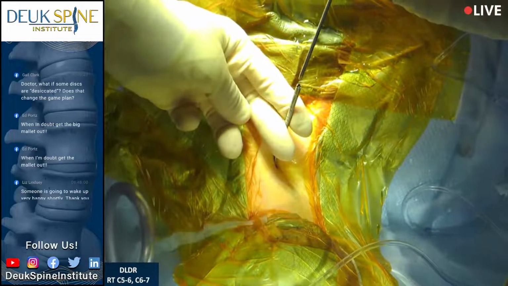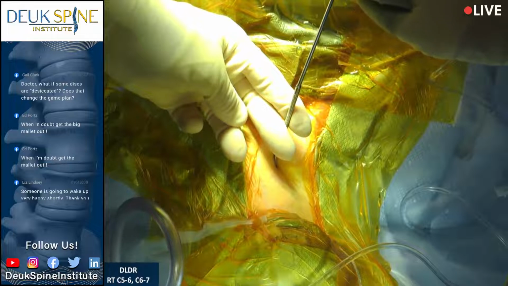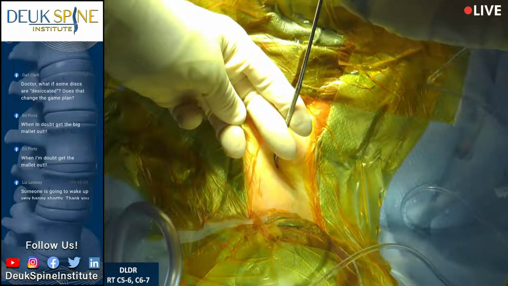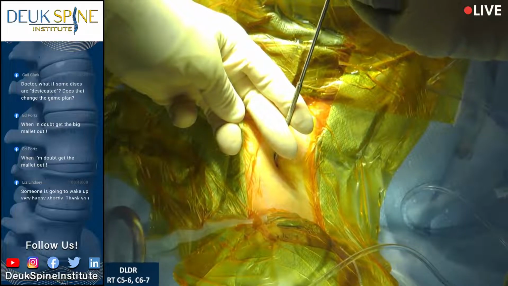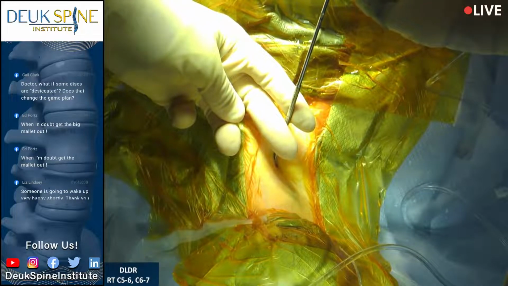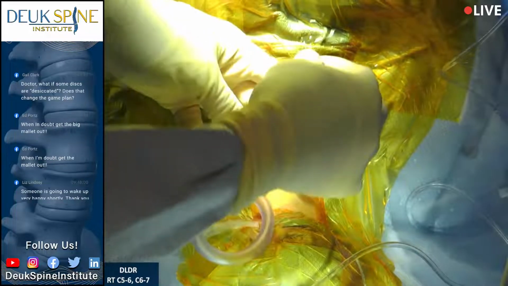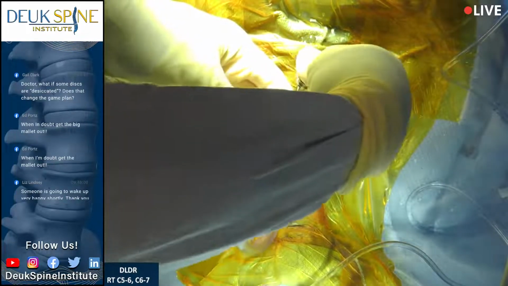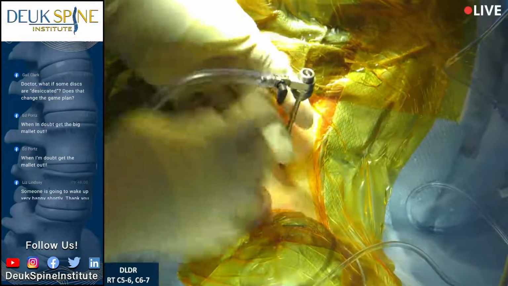So right now the mouth of this is bent a little bit, and we're trying to repair it on the fly. Let's see what we can do there. All right.